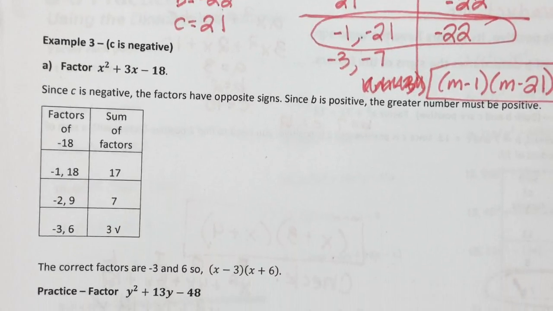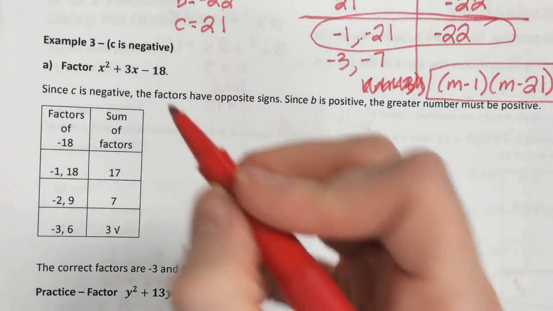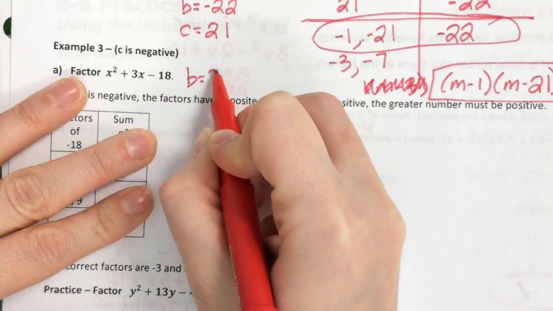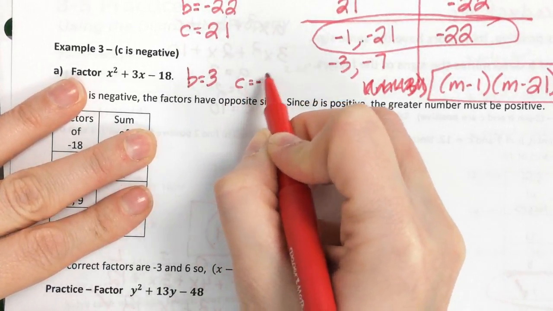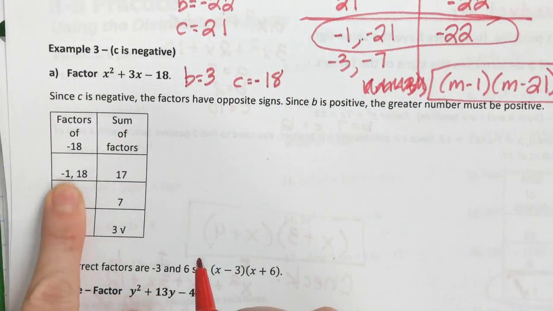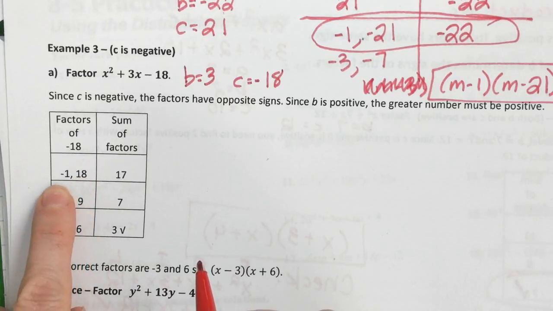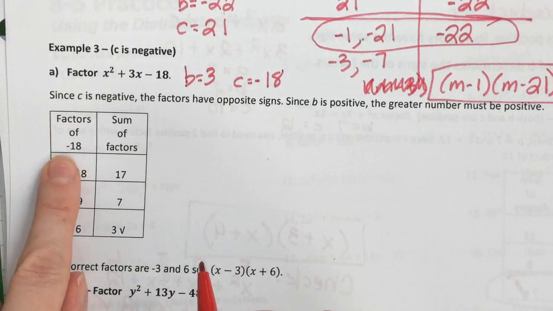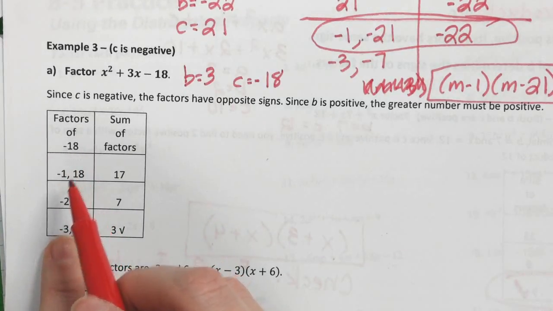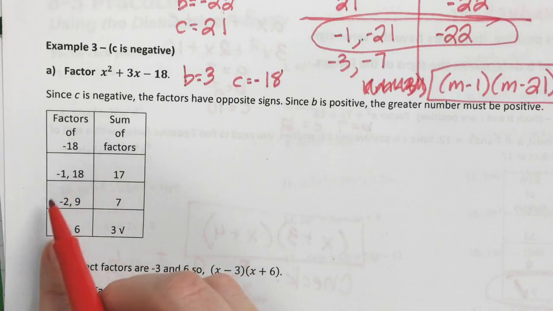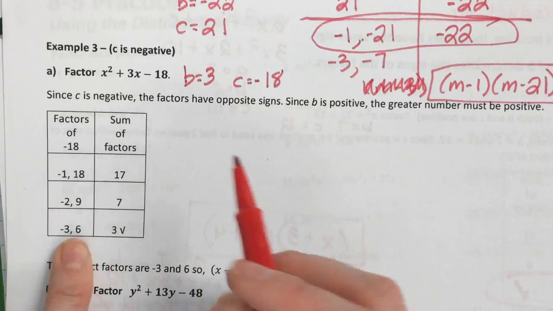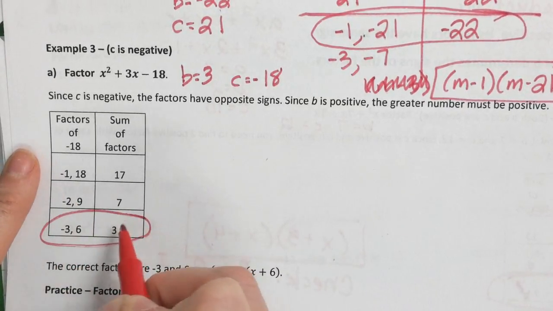Okay, so example 3. In this case, we have B is positive 3, C is negative 18. So in this case, look at the factors here. We have negatives and we have positives because a negative times a positive equals a negative number. So you have to account for that when you're writing your table. I have negative 1, positive 18, negative 2, positive 9, negative 3, positive 6. And the one that works is right here: negative 3, positive 6.